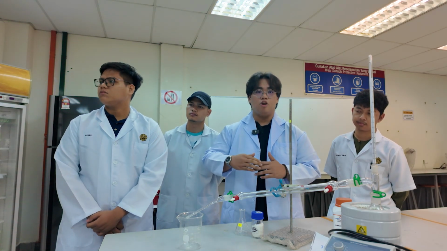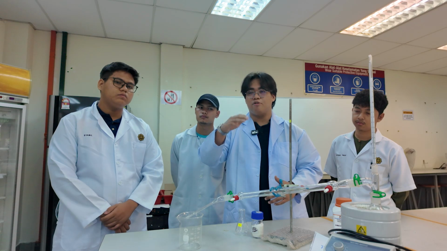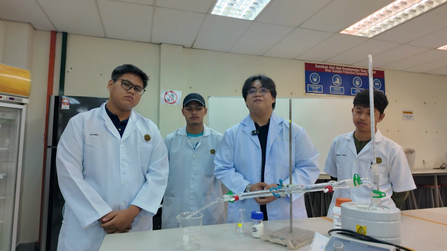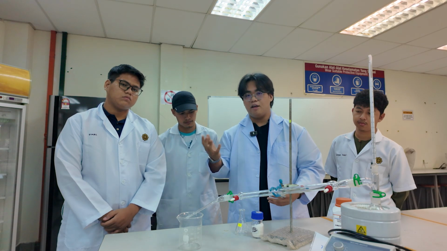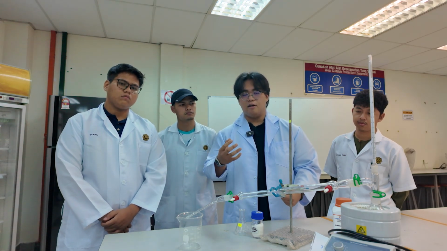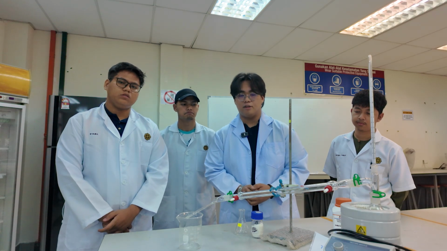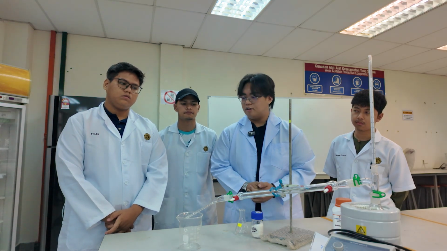So it must be lower than the higher boiling point compound, and above the lower boiling point compound, so that we can collect the compound with the lower boiling point.